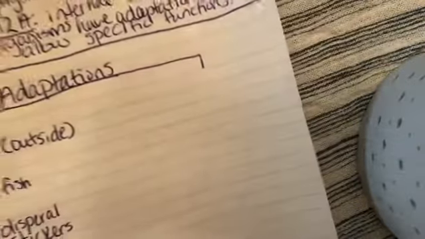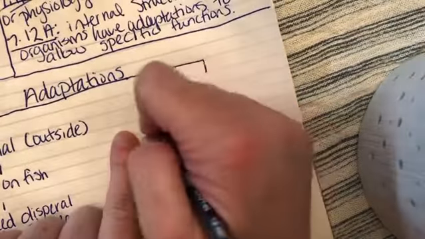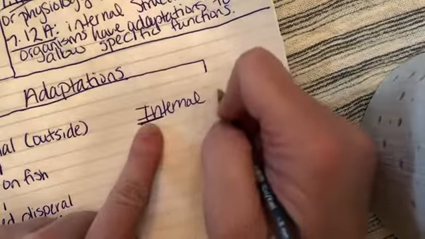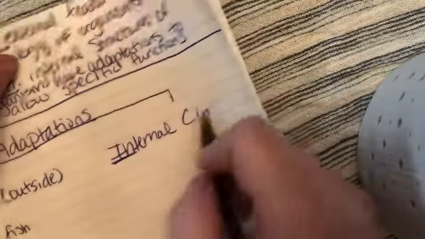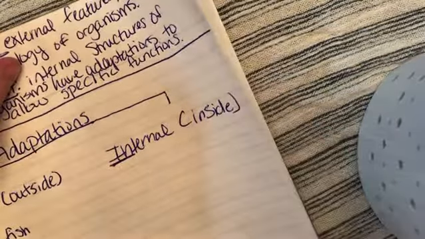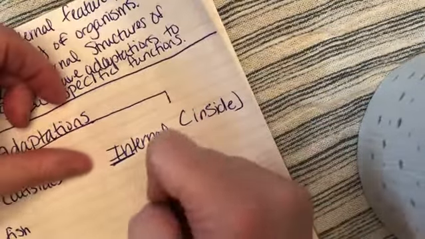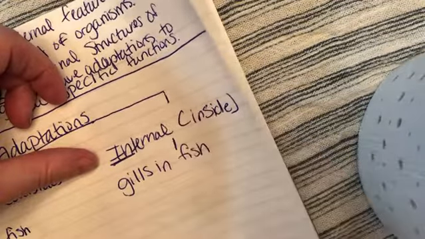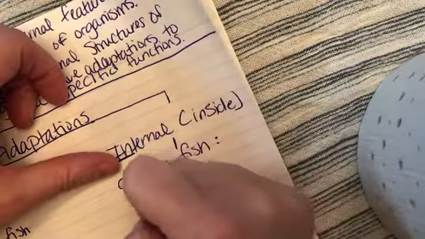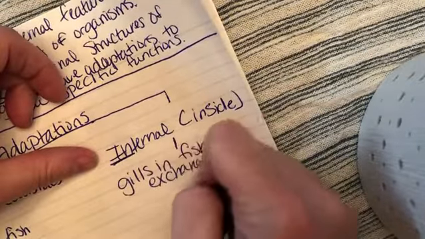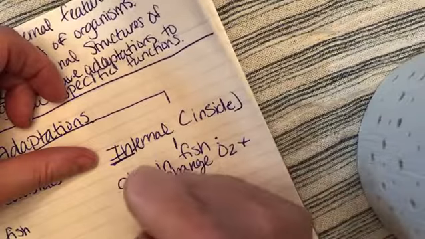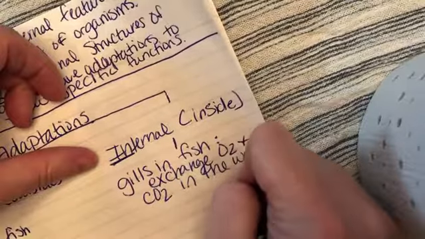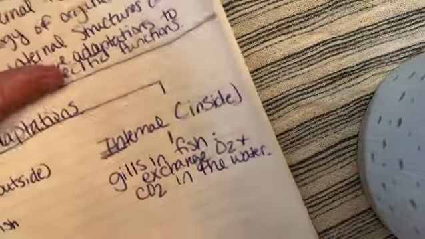So before I run out of time, let's talk about internal adaptations. The IN means in. So you should think of inside, versus on the outside. Let's talk about gills on a fish again. The reason fish have gills is to exchange oxygen and carbon dioxide. It's their lungs, but it's going to be in the water. If they did not have gills, they would not survive in water.